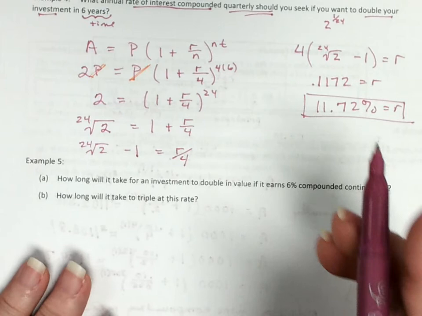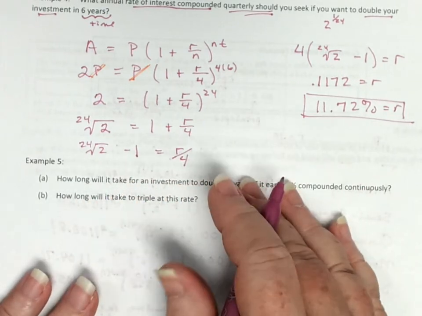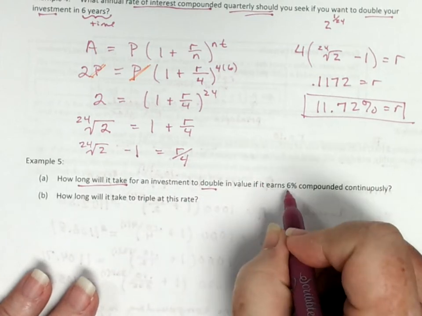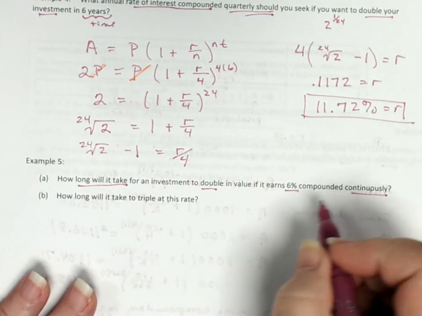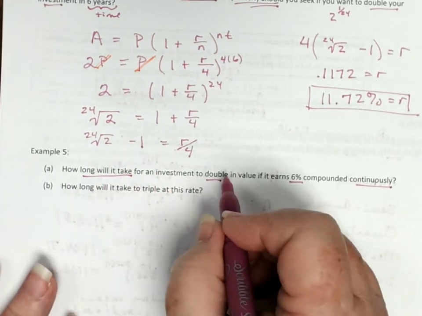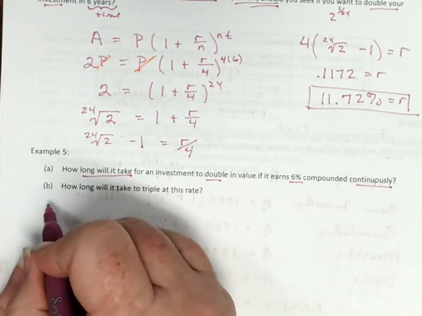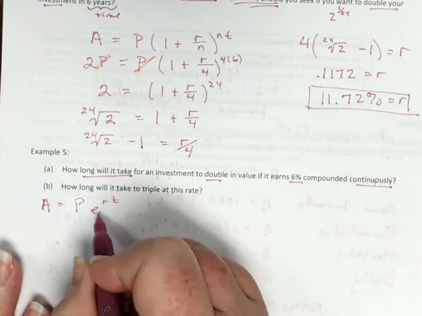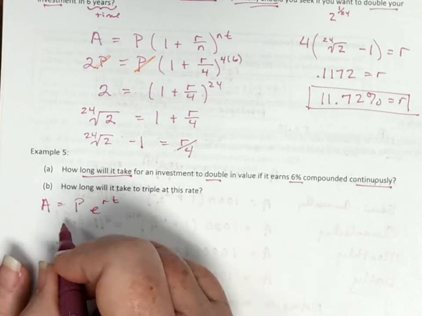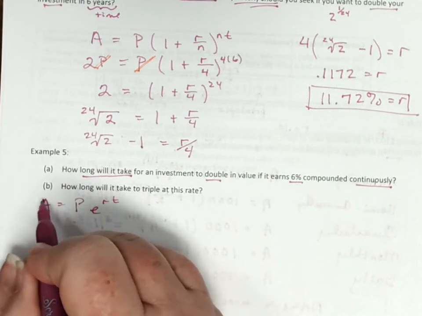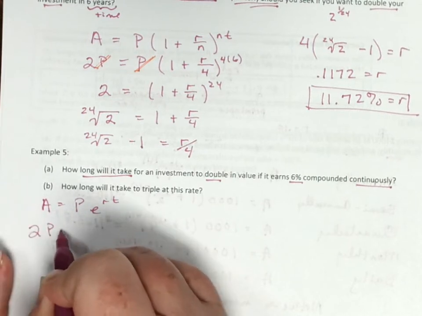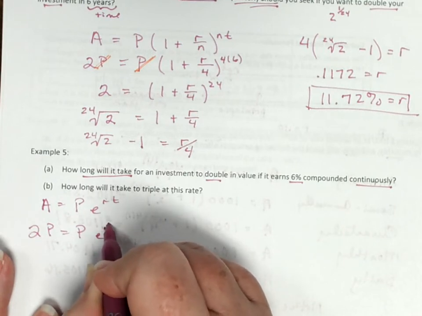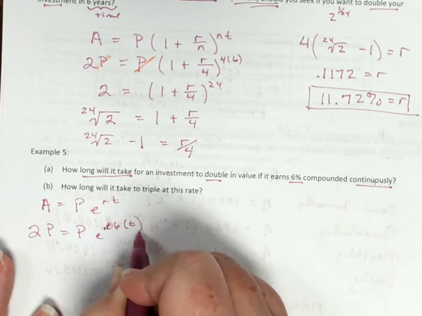Now this last problem that we're going to do for finances says how long will it take? They've told me they want to double my value. They told me 6% compounded continuously, so I know what formula I'm going to use. But it says how long to take to double. Remember I told you that A equals P E to the RT. I'm not telling you how much I've got, but I want to double it over here. So twice the principal as what I started. I know the rate that I'm looking for is 0.06. What I don't know is the time.